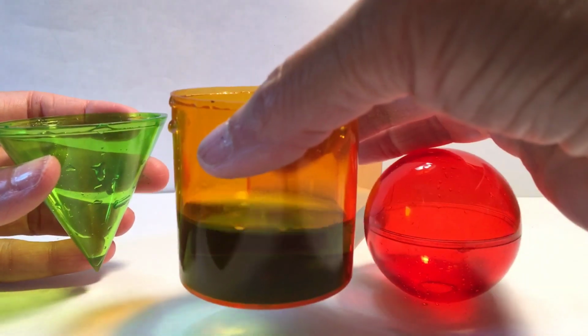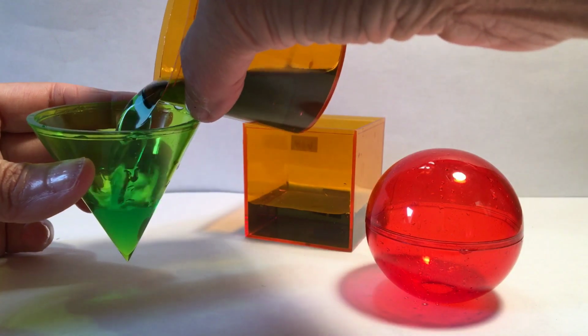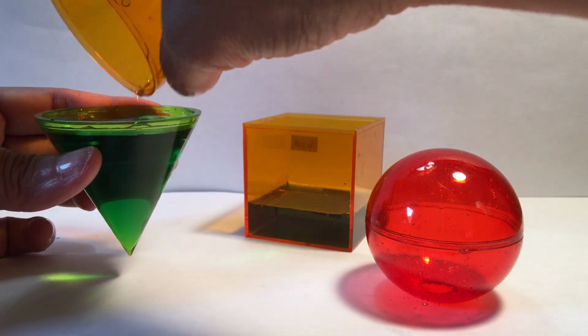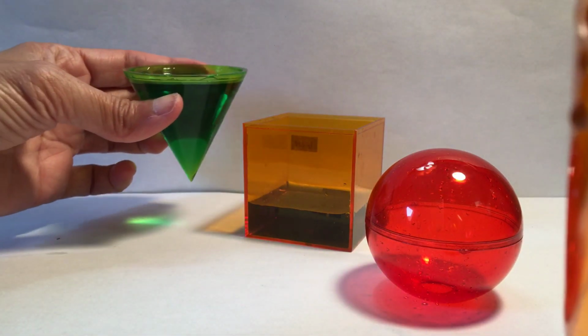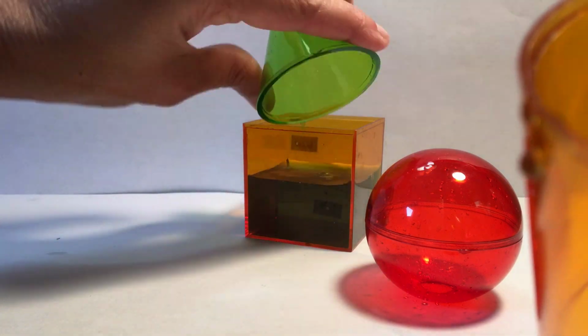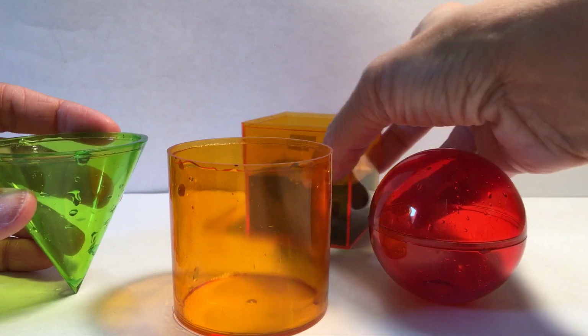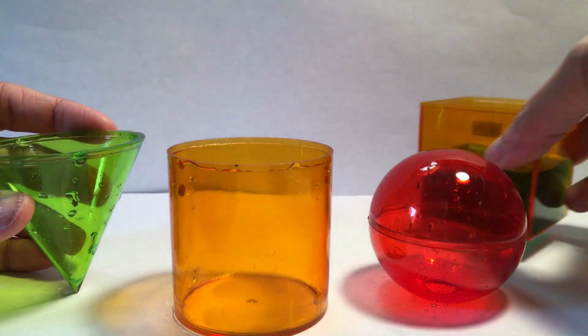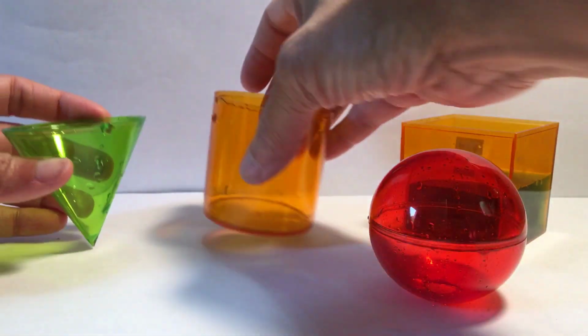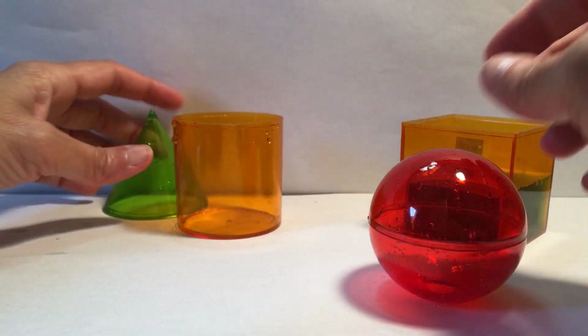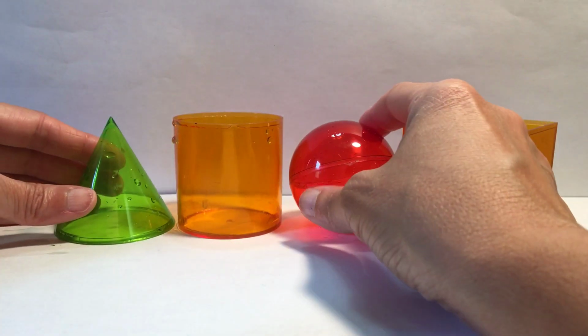So it's 1 cone. And it takes 2 cones. There you go. So 2/3 of the cylinder, or 2 cones, equals the volume of a sphere with the same diameter.